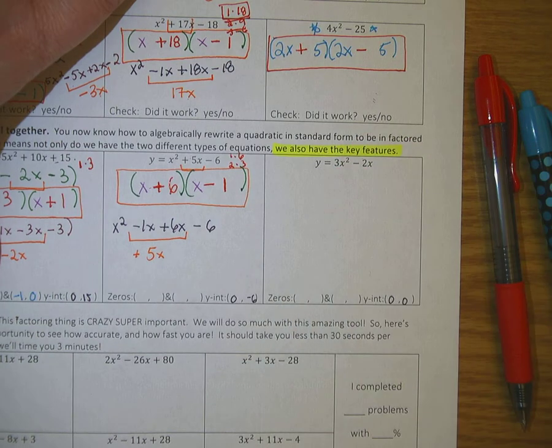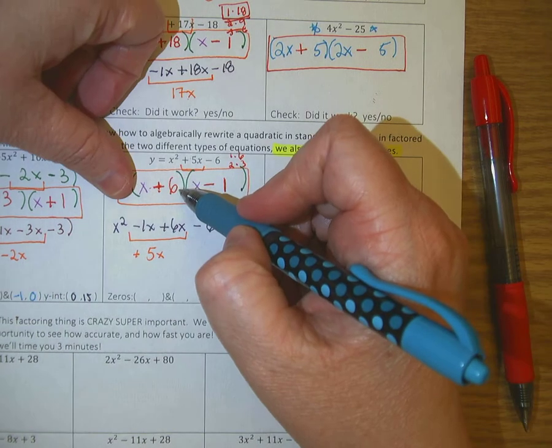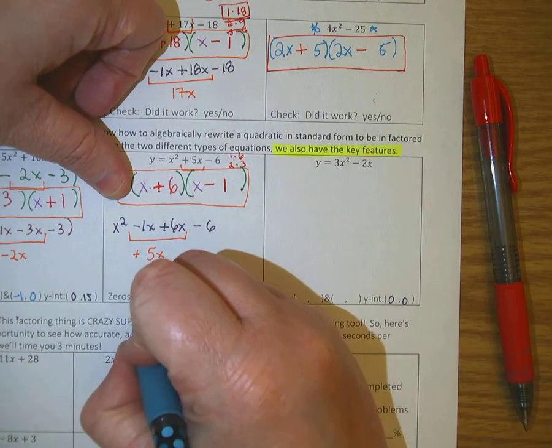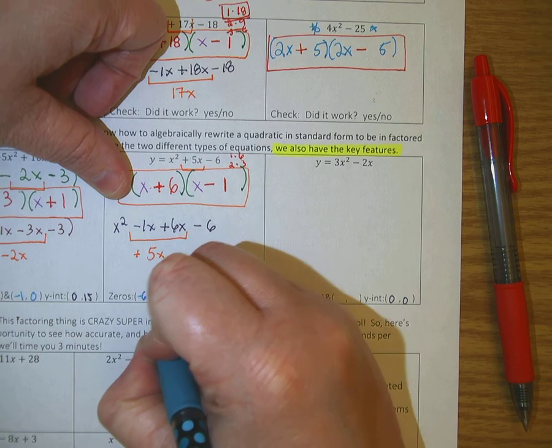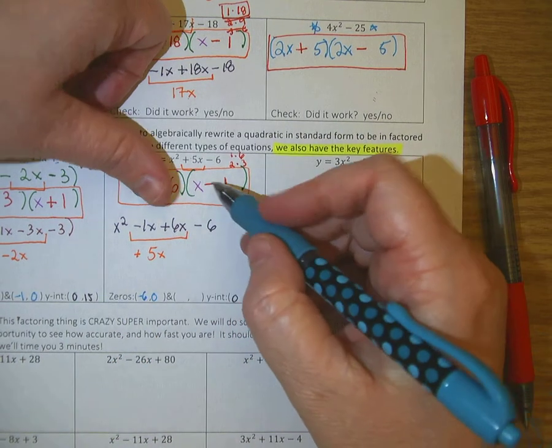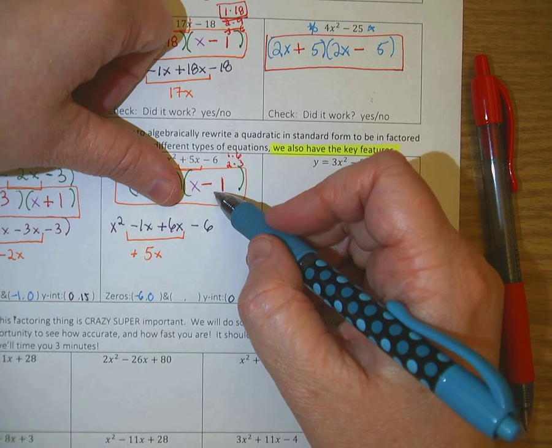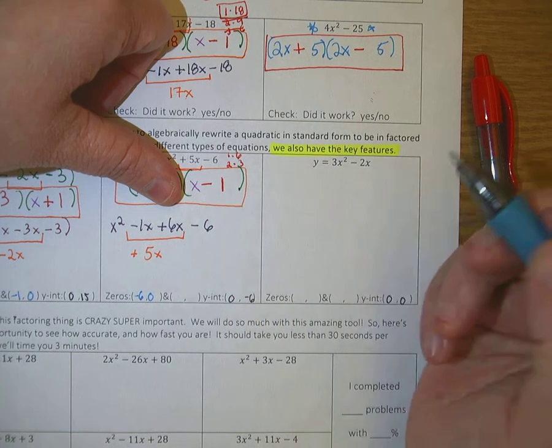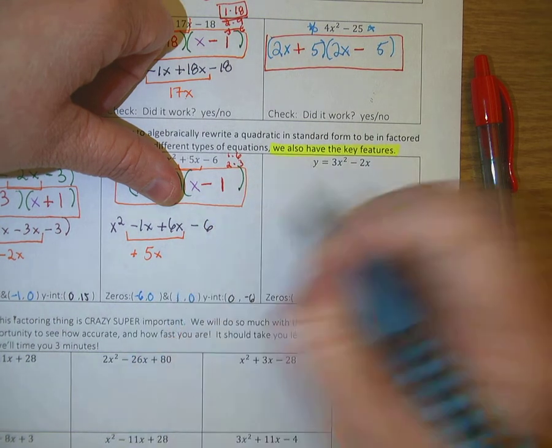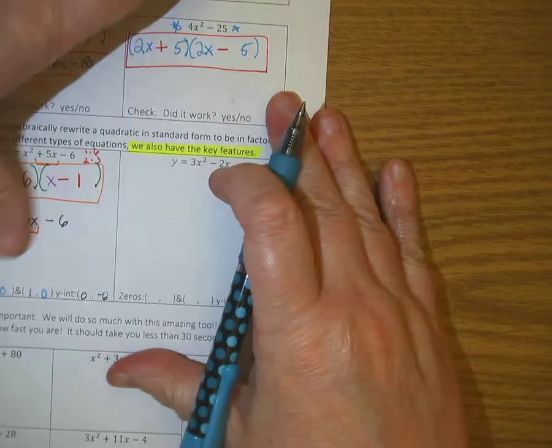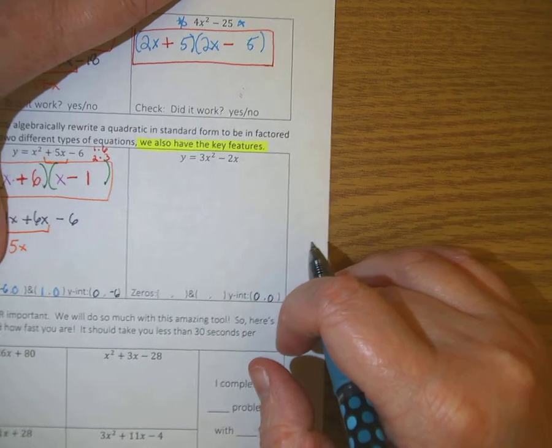So if I'm looking for my zeros, what would I put inside my first parenthesis to make this a 0? A negative 6 comma 0. What if I was to put it inside the second parenthesis? Well, I'd need to put in a 1 comma 0. Okay? Last but not least, we already found our key feature for our y-intercept.